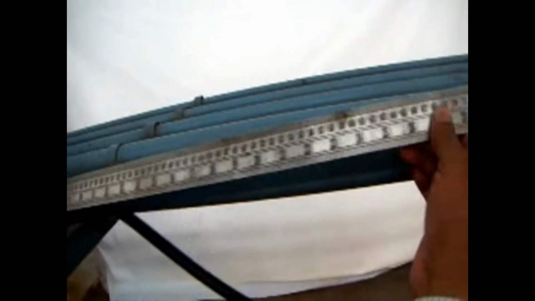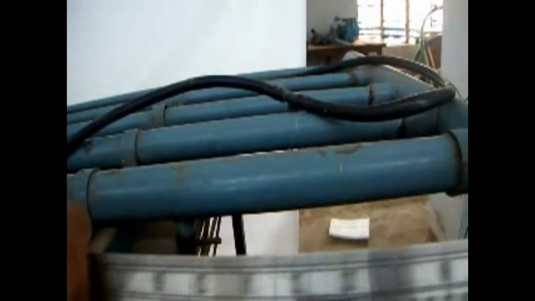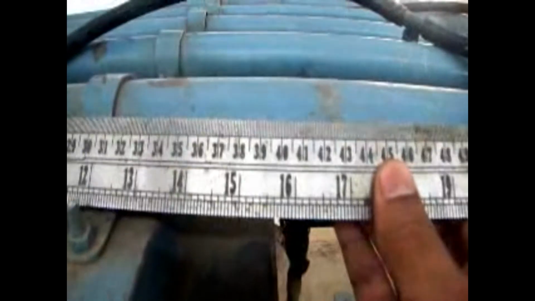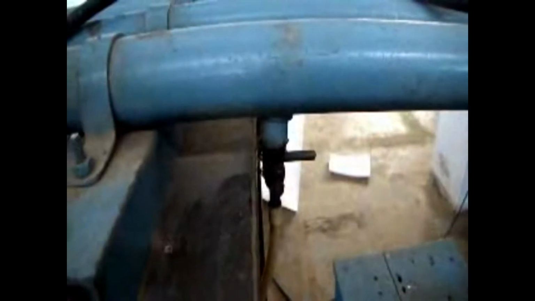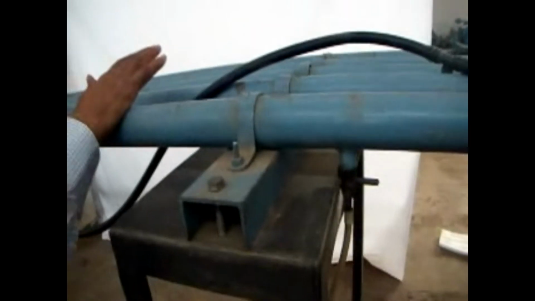Let me show you. 2 meter, and from here to just here, 2.4 meter. So length of tapping is 2.4 meter for all the pipes.